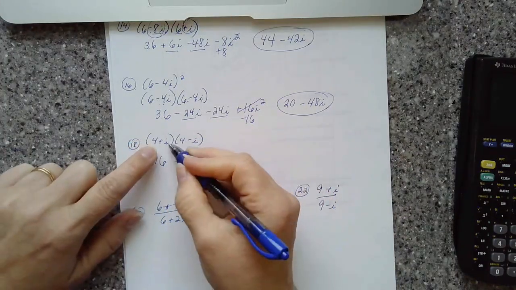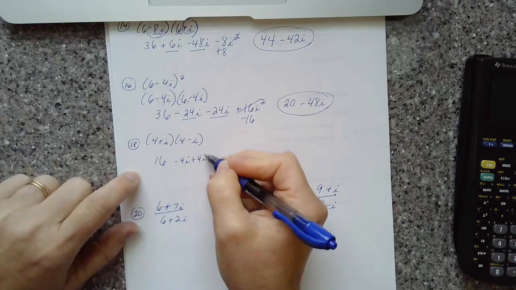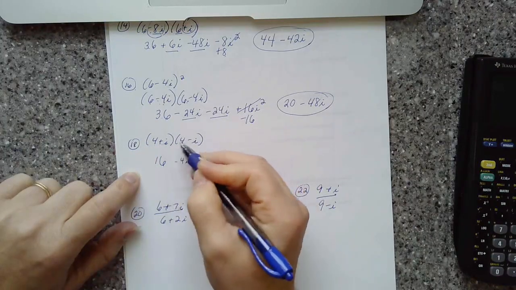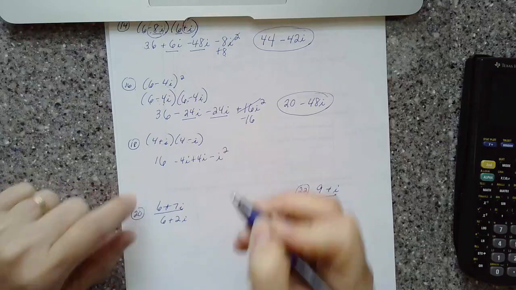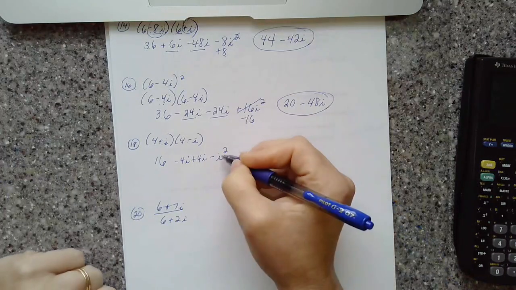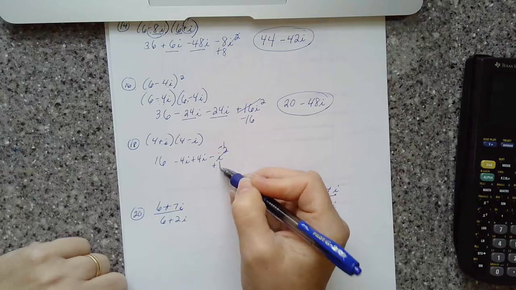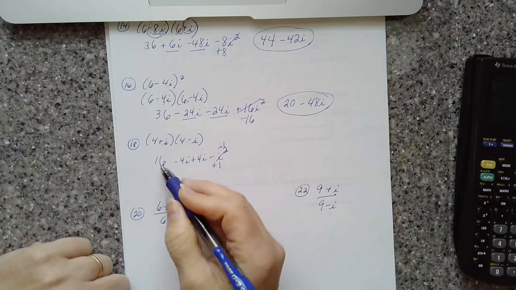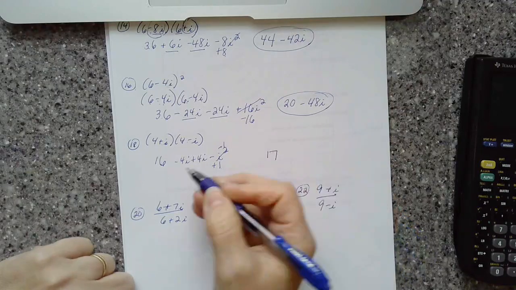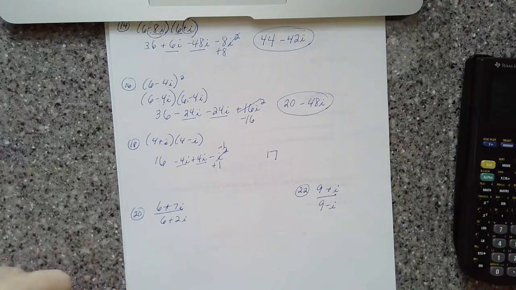And last times last, because the signs are different, it looks to be a negative i squared. Because it's i squared, that is negative 1. A negative negative 1 makes that a plus 1. So you've got 16 and 1, which is 17. Minus 4i and plus 4i cancel out. And so that's 17. Now, I mentioned this in the early videos.